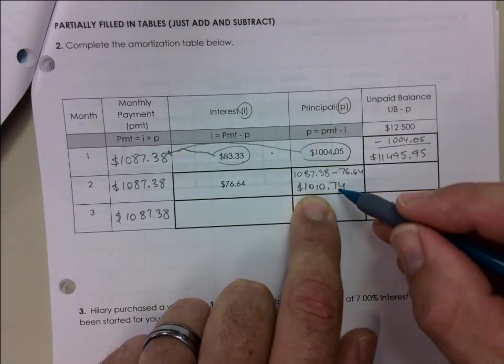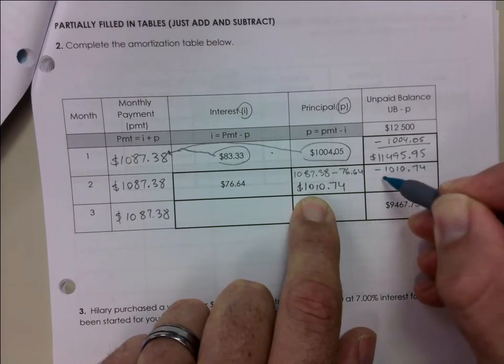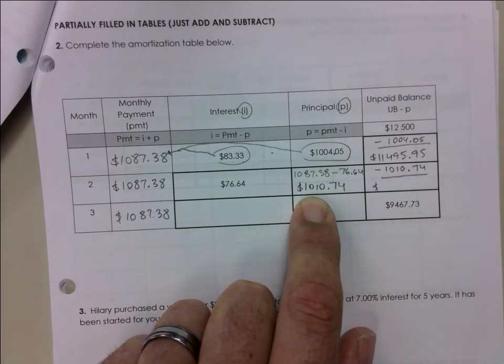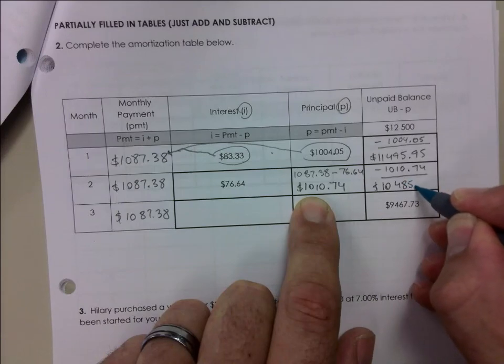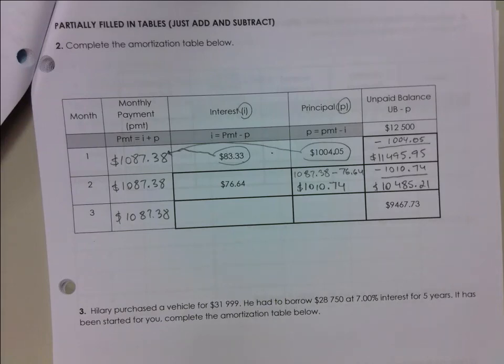What are we going to do with this number? You subtract it there. That's going to be 10,485.21. That's how that works.